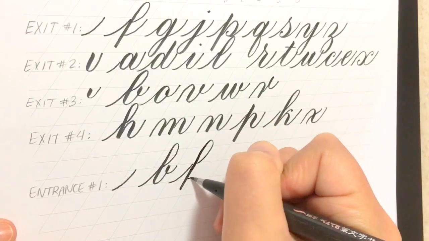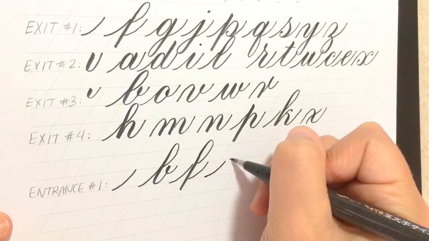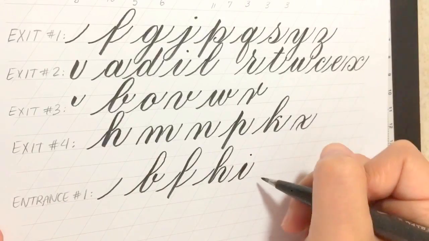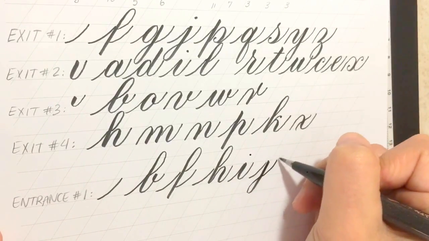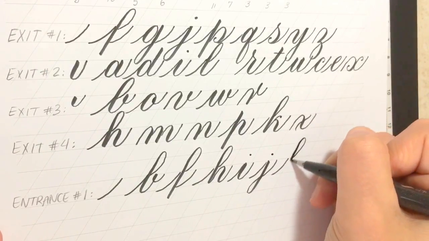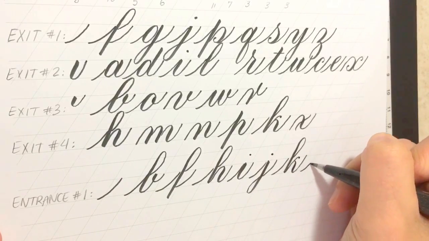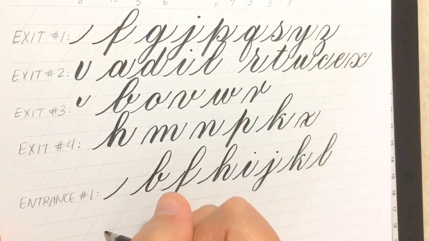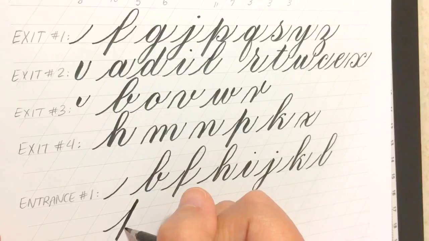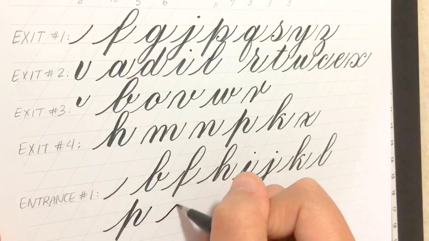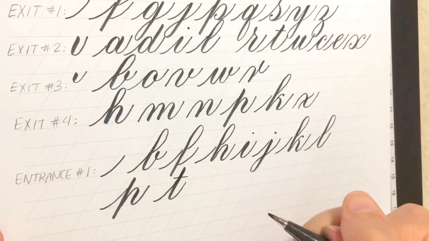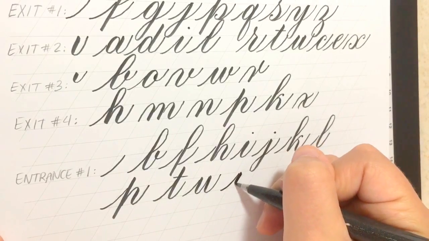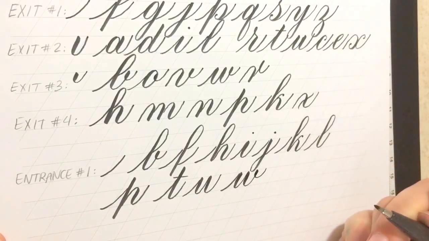So B, F, H, I, J, K, and L. I'm writing these a little bit quicker than I normally would, just so we can get through all of them. And then we also have the letter P. Either variation of the P starts with a basic entrance stroke. So I'm just going to draw one of them. The letter T. And the last two are U and W.